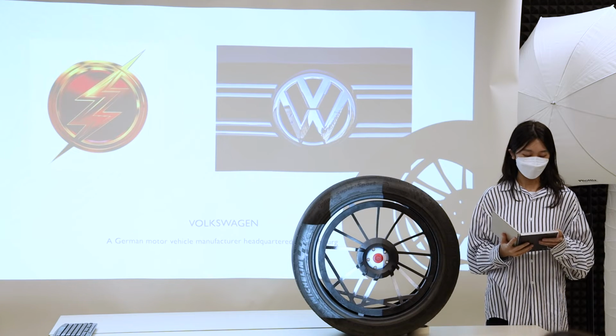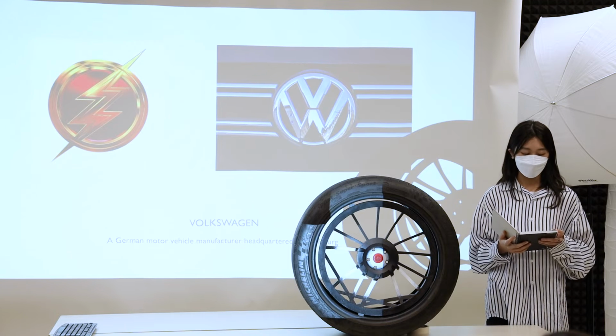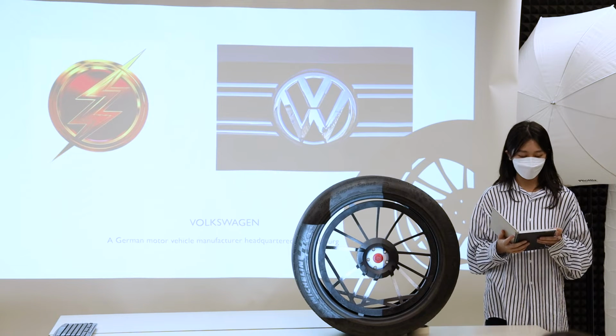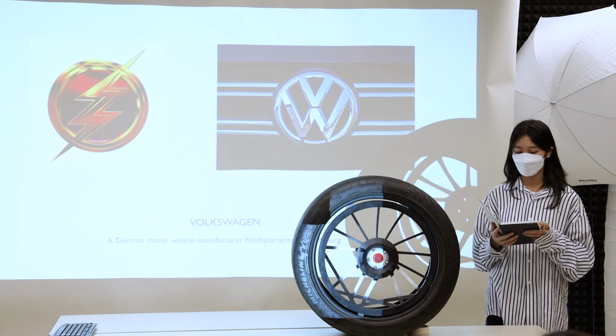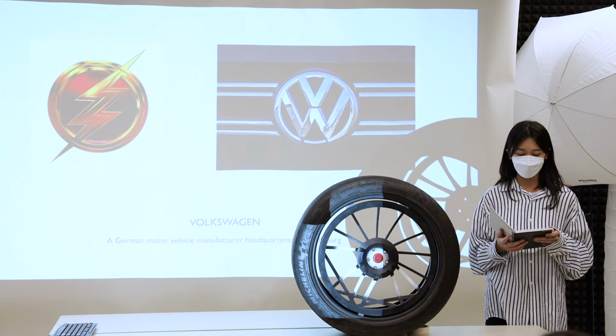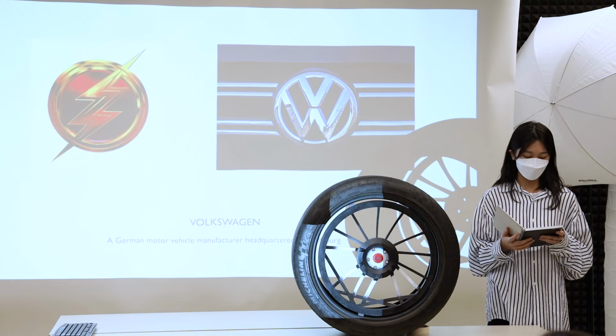Good afternoon, I'm Summer. Today I would like to present my wheel design for Volkswagen, which is a German motor vehicle manufacturer headquartered in Wolfsburg. I found it special that this brand is regarded as a company that produces people's cars. It has a belief that every German shall own a car.